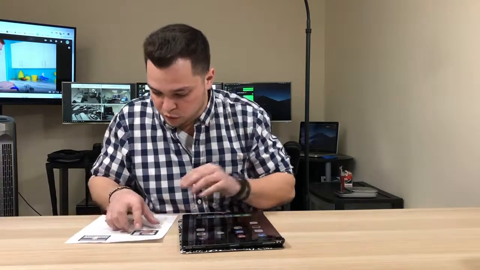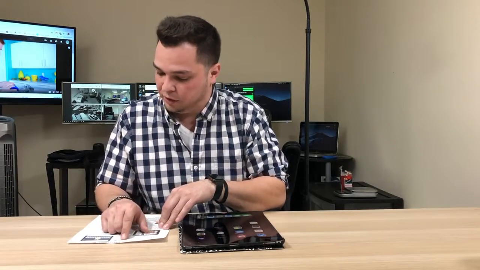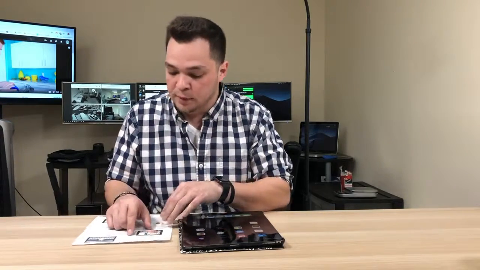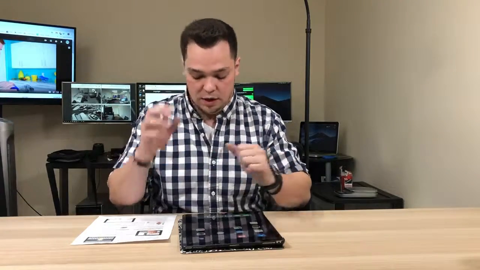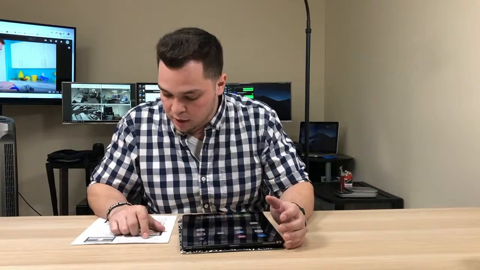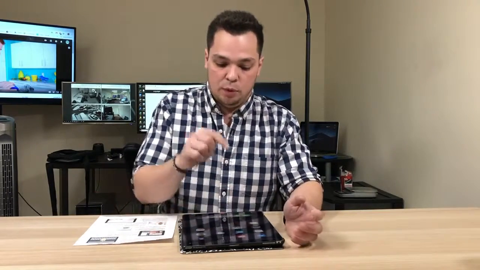So the first one we're going to do is swipe one way or another with four or five fingers to switch apps without dealing with the multitasker. Let me open a couple apps first to make sure this works. So let's test that by opening.